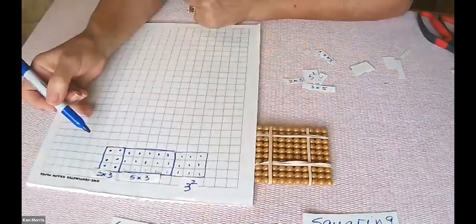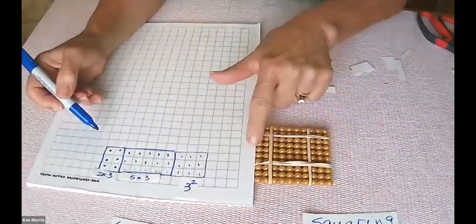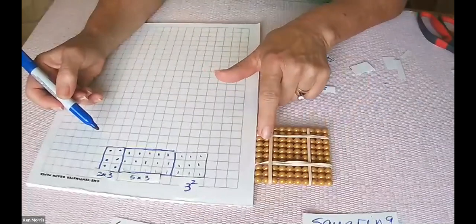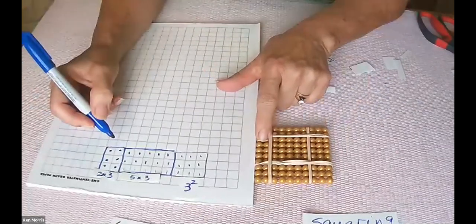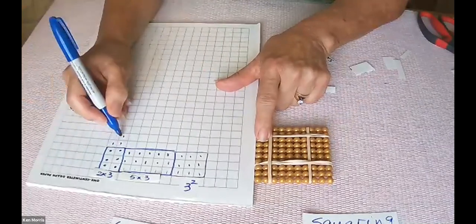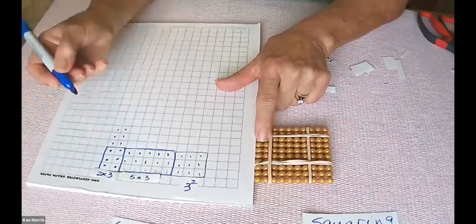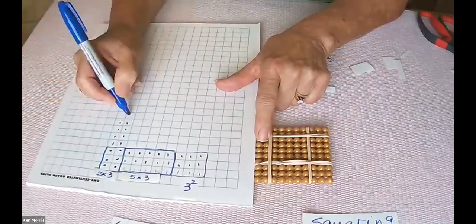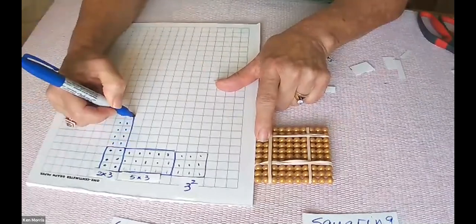That's my first row. I'm going to move up now to my second row where I have 2 taken 5 times. 1, 2 taken once, taken twice, taken 3 times, 4 times, 5 times.